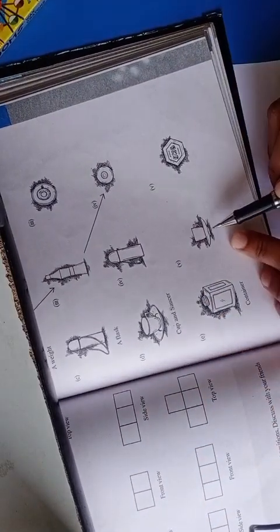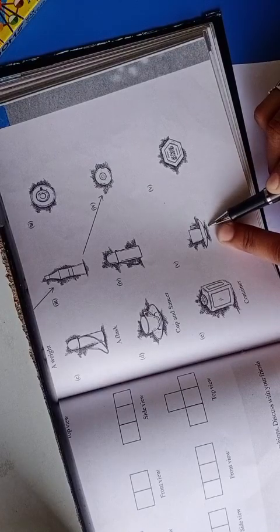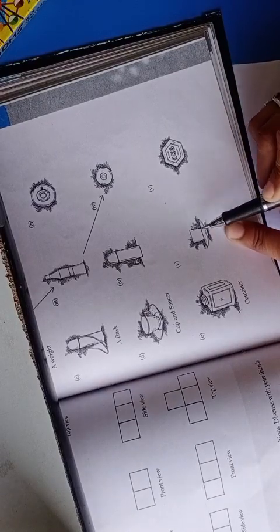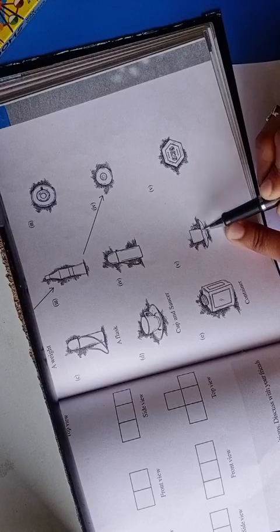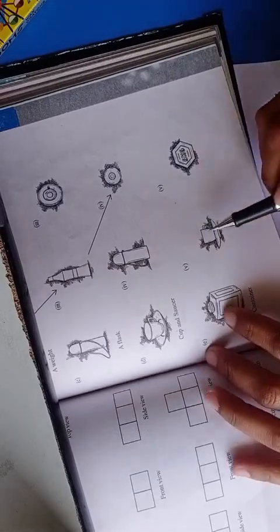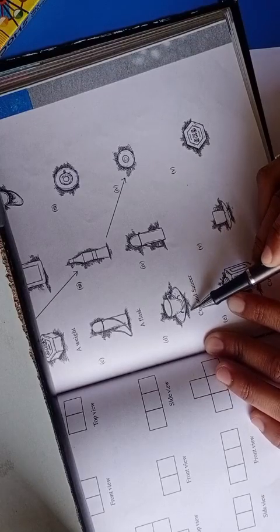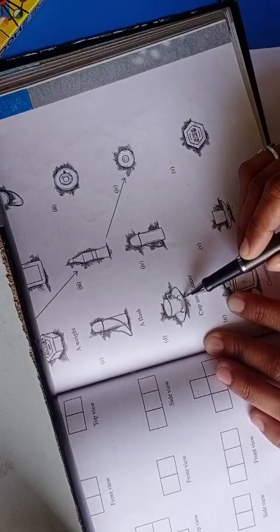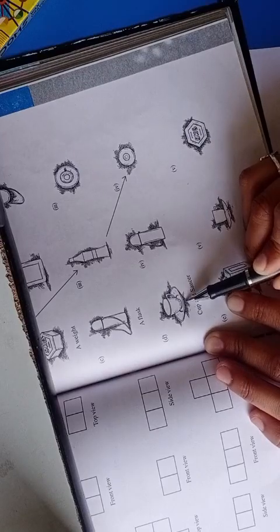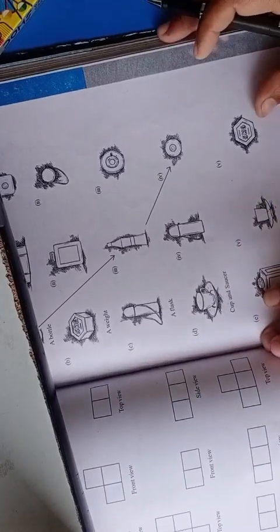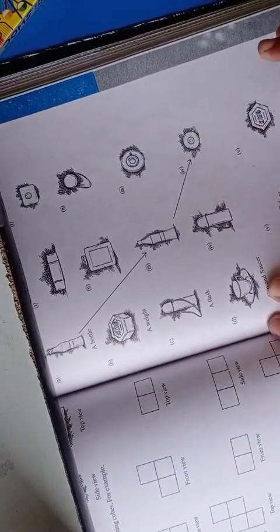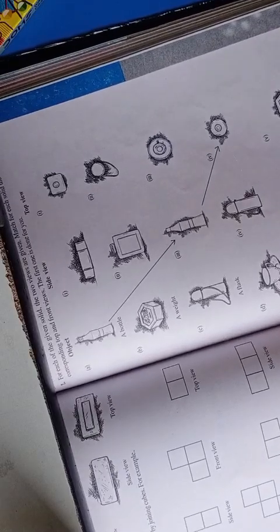Look at this picture. We can clearly understand this is a cup. This is the side view of the cup, and we cannot see the bottom of the cup because it is under the figure. That's why we have discussed only two views of the figure, the side view and the top view.